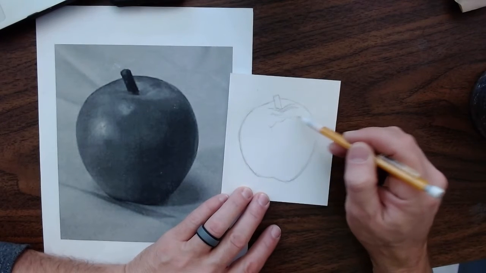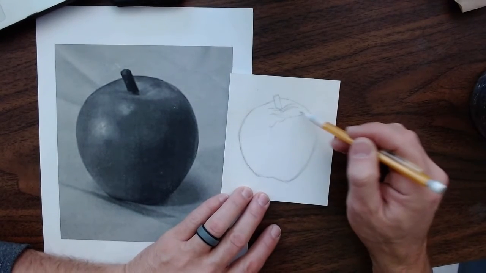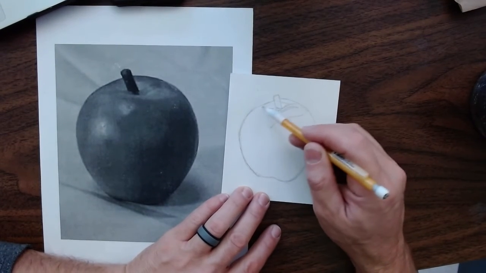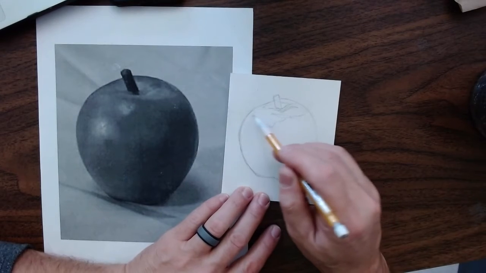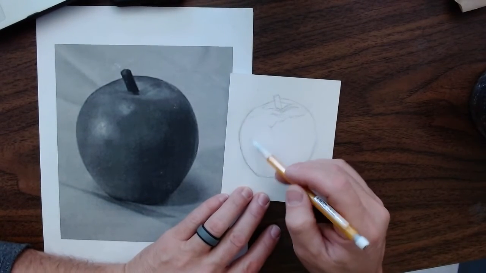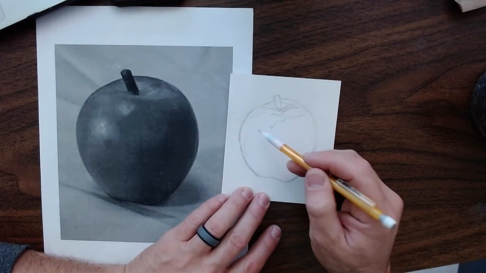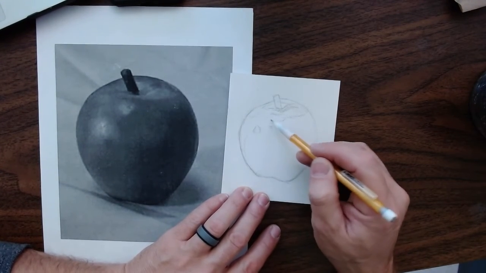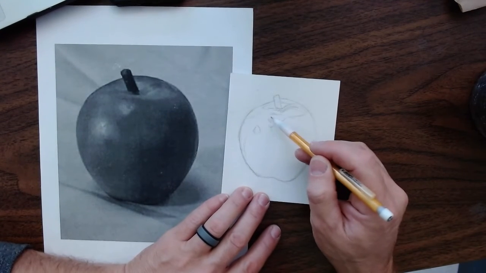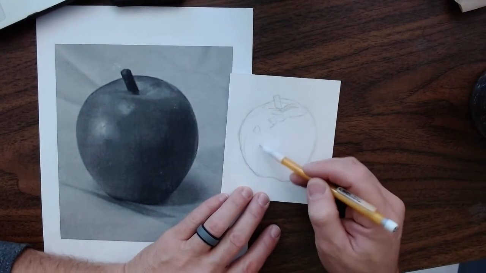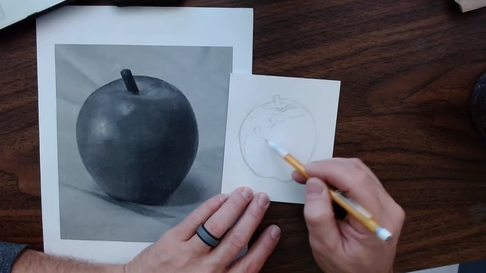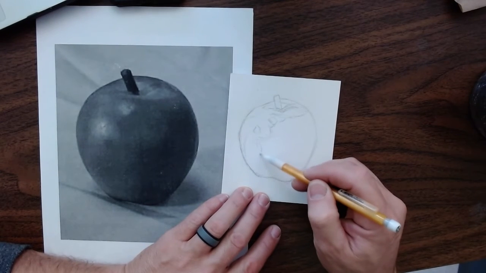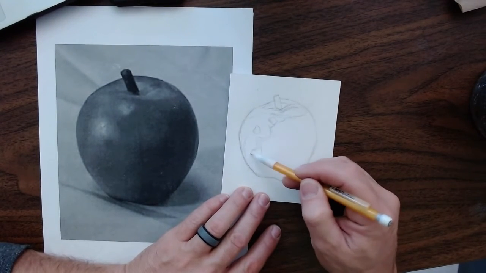Now again, I don't want to go in and paint very separated hard edges. I'm just giving myself a map of different values. I could even do some shading if I want to. Just trying to indicate where these different things are, as I go ahead and figure out their size and location.